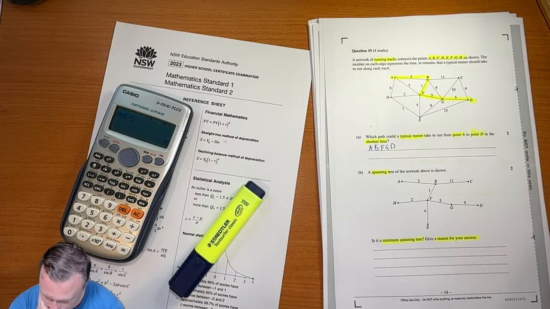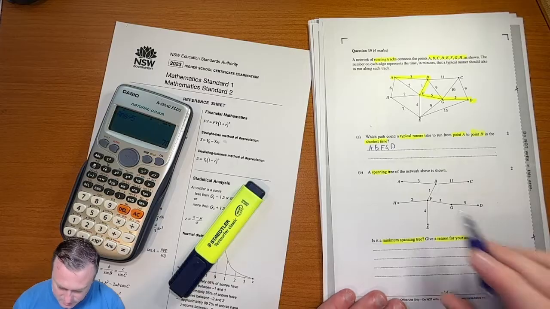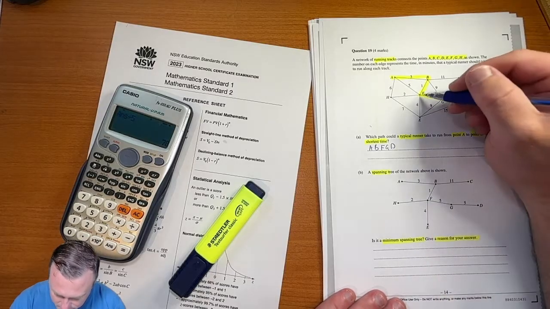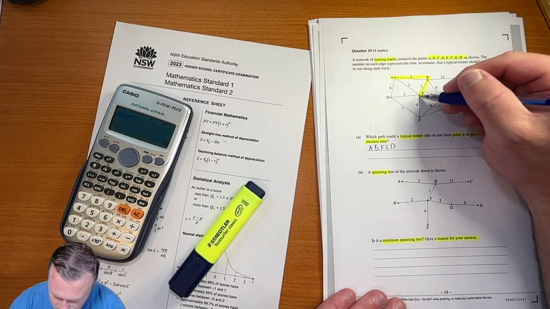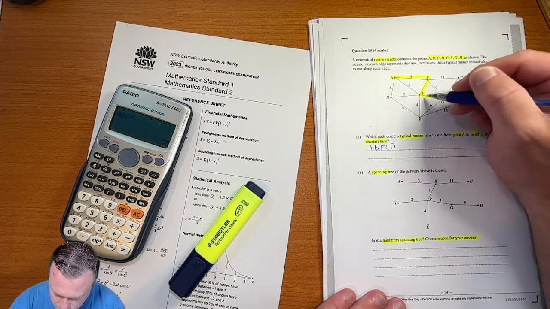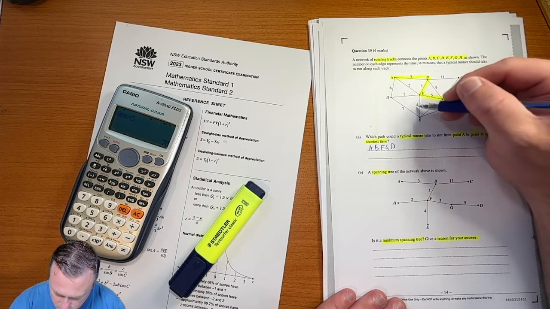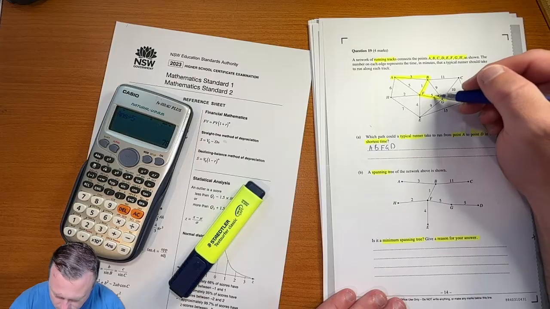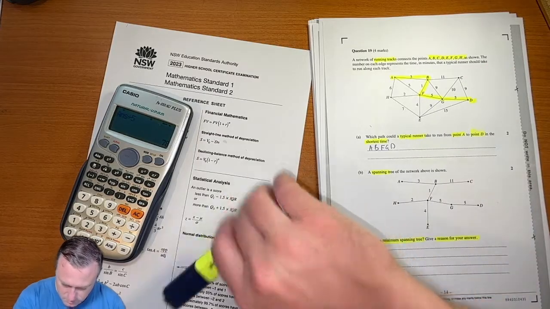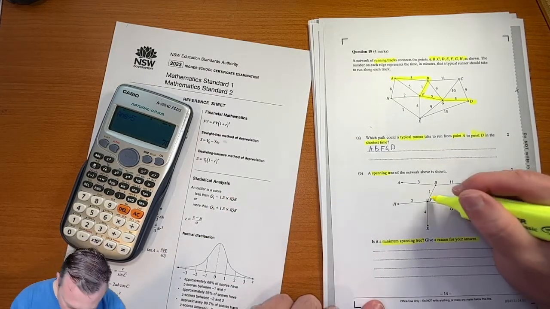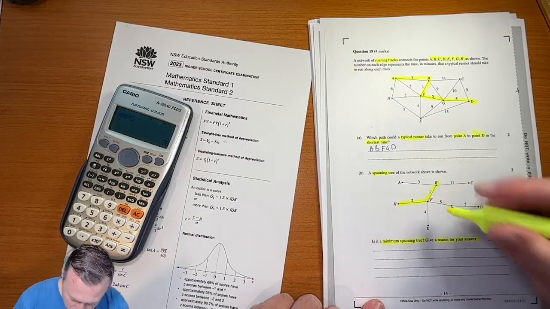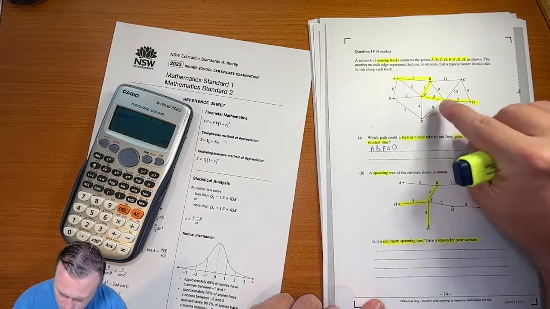A spanning tree of the network above is shown. So we've got A, B, etc. Is it a minimum spanning tree? Test your answer. So it looks like they chose F as the starting point. So F can connect to 1, 2, what's the next one? 4, yep, and then 5. So it went 1, 2, that's all good.